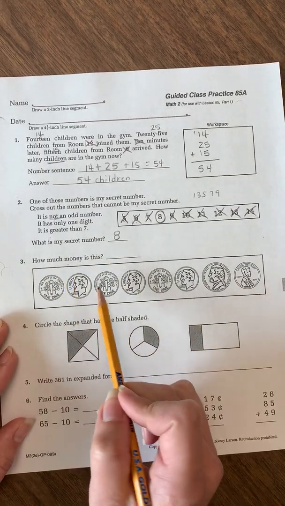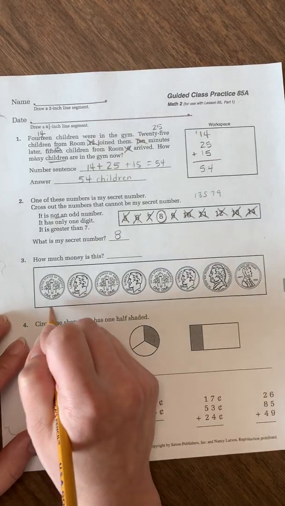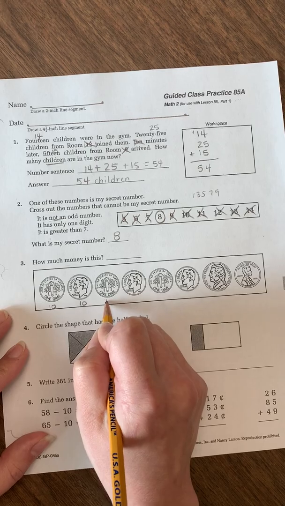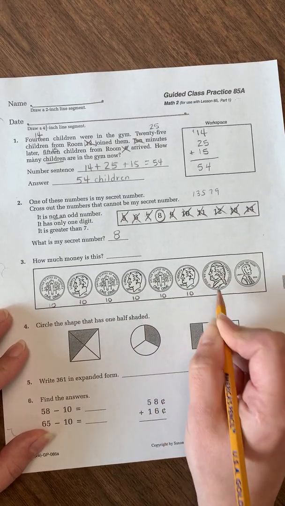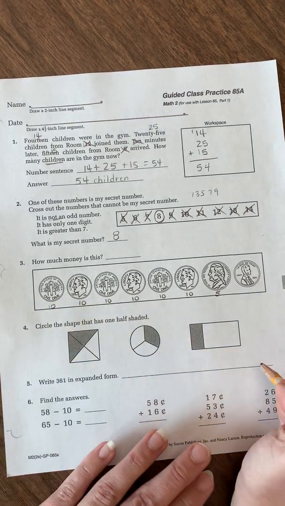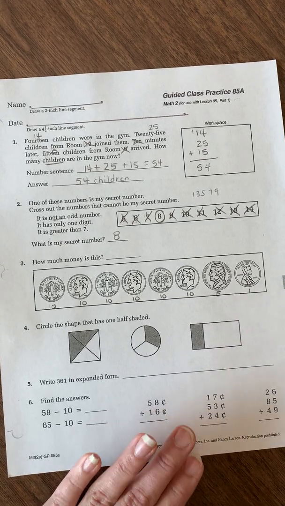How much money is this? Let's look at what we have. A dime, that's worth 10. These are all dimes. This is a nickel. Nickels are worth 5. Adding a penny, 1 more penny.